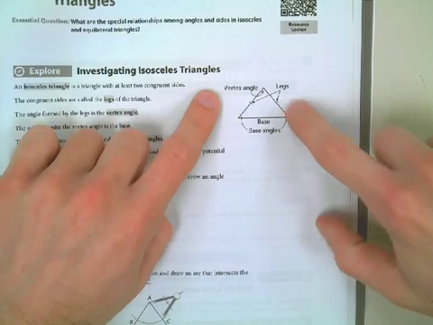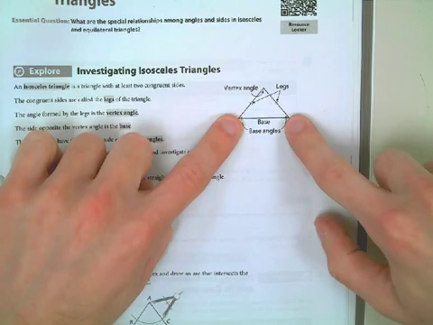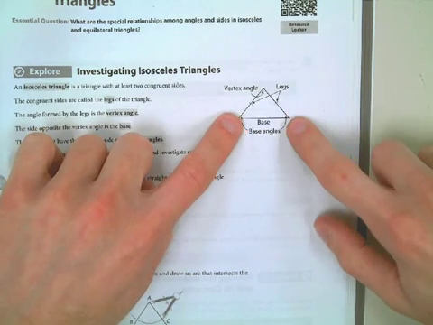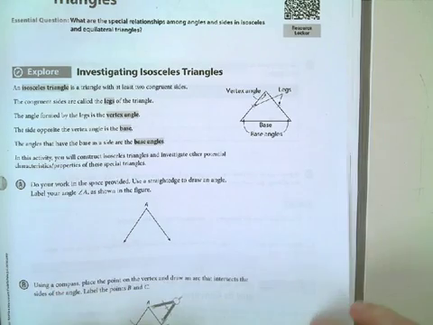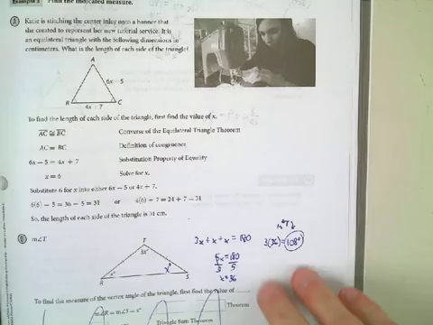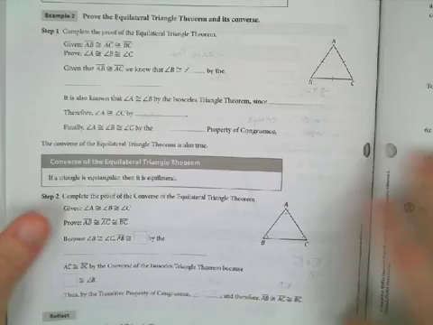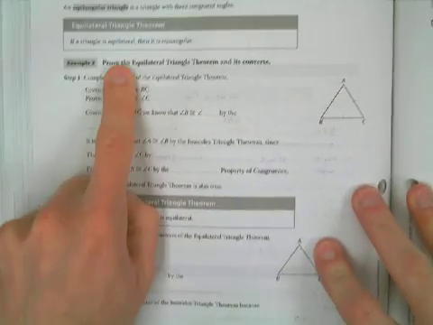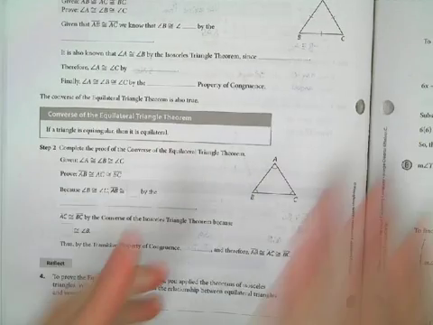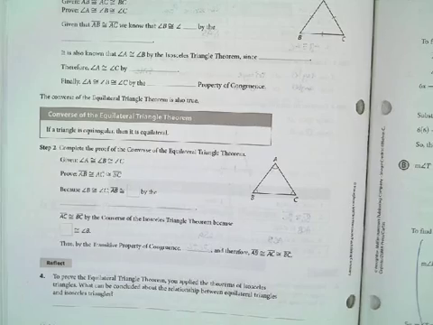The other thing was, if you have an equilateral triangle, it's also equiangular, and if you have an equiangular triangle, it's also equilateral. So you can use those properties to help you set up equations. Ramel, do you have a question for me? If you remember, let me know. I'll help you out.